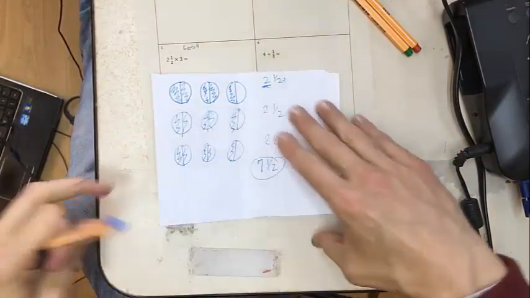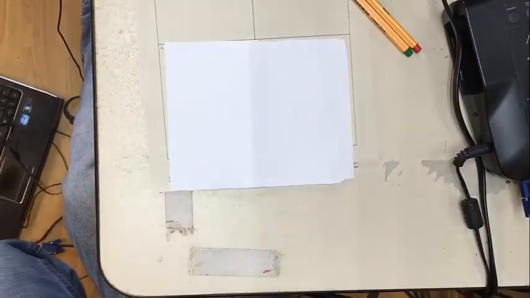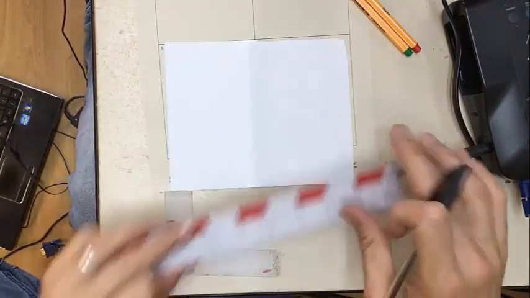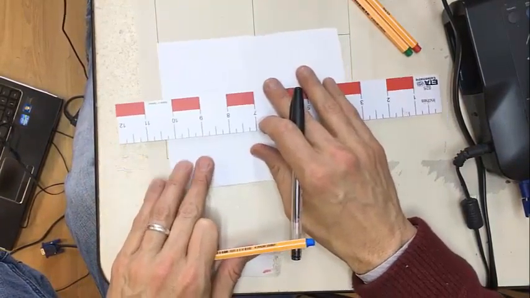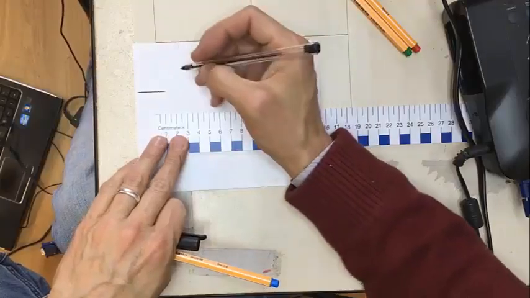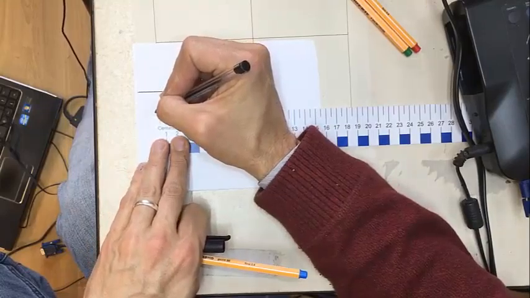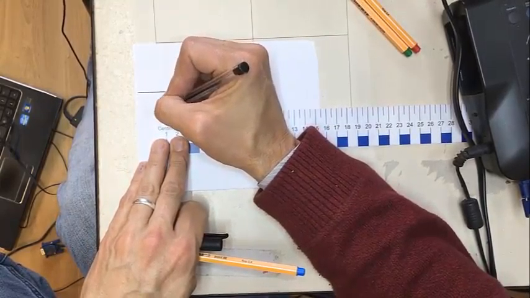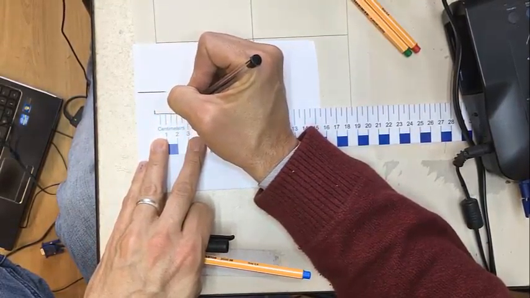Let's look at this a different way. Let's use a number line. I'm not going to be worried about the actual distance of my number line. Okay, so here's 0, 1, 2, and 1/2.